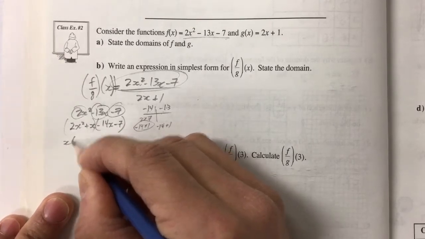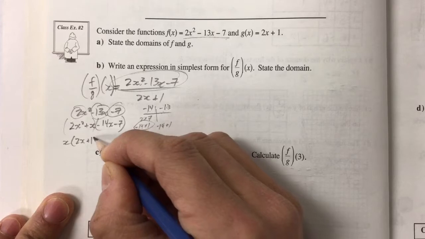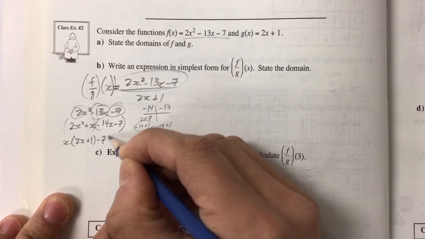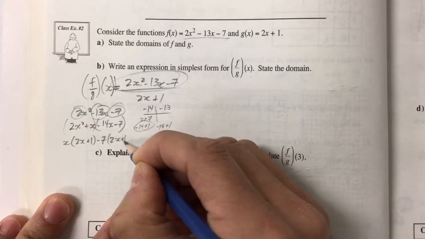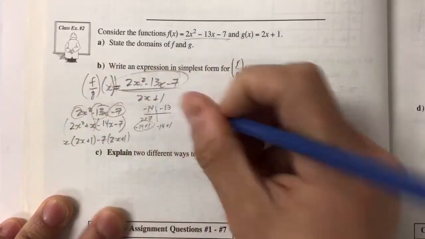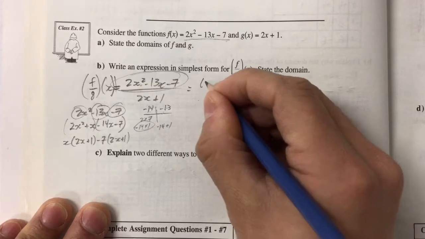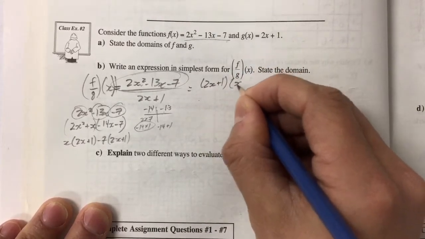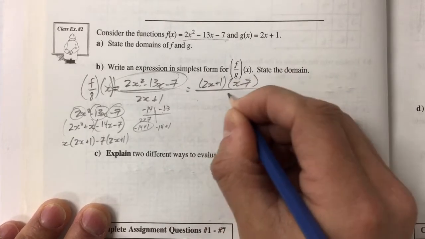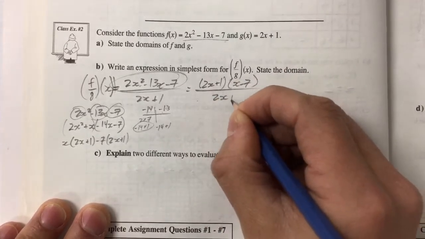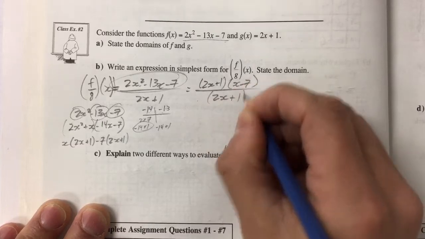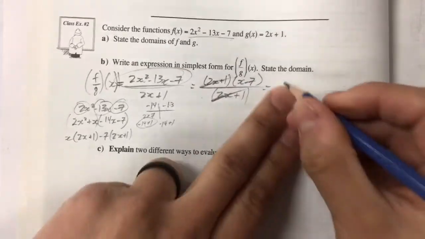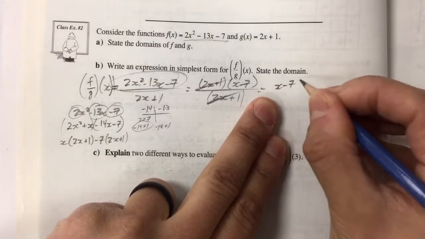So x times 2x plus 1. And I'm going to factor out negative 7, which would leave me with 2x plus 1. And so here are my factors. That's going to be 2x plus 1 times x minus 7 over 2x plus 1. And now I can cancel out my factors, leaving me with x minus 7.